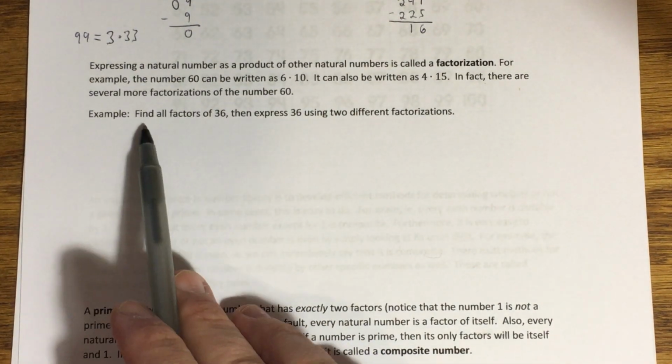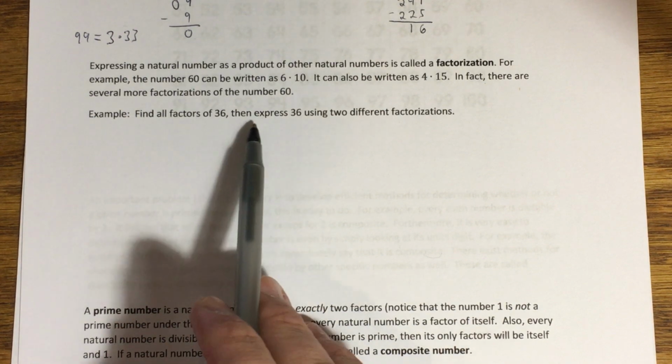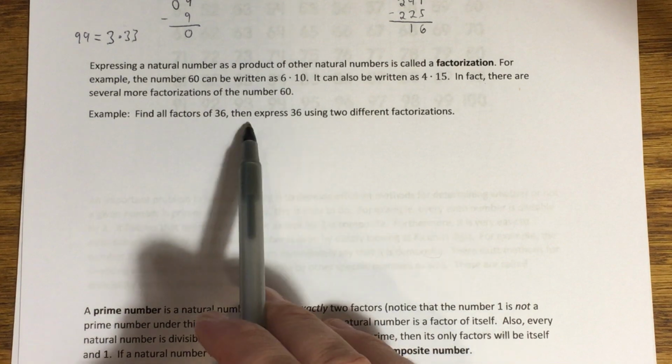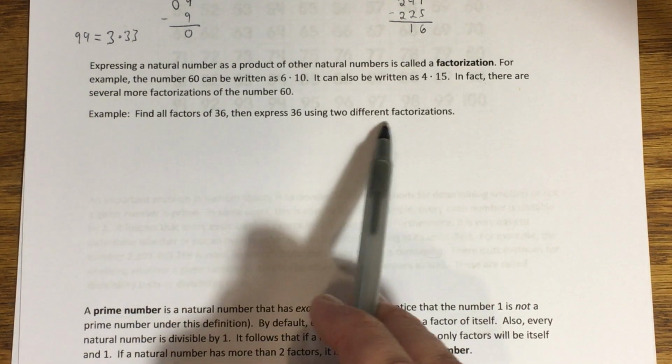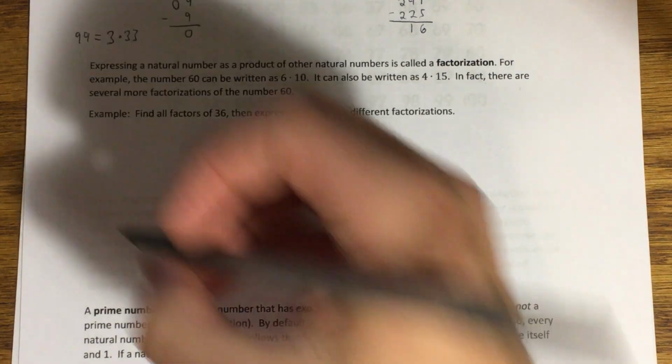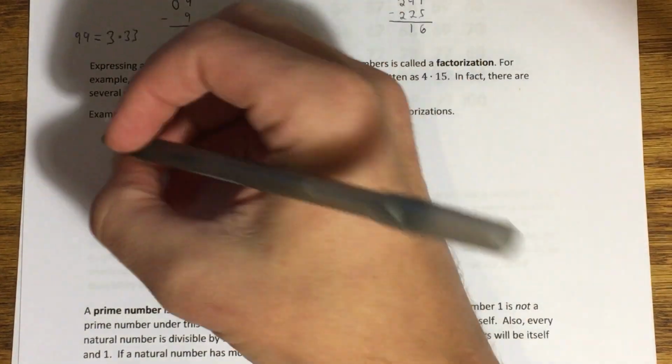So let's do an example. I want to do a couple of things here. I want to find all of the factors of 36, and then I want to express 36 using 2 different factorizations. Now, finding factors of 36 is really just a matter of coming up with numbers that can be multiplied together to make 36. So the most obvious product that makes 36 is 1 times 36.